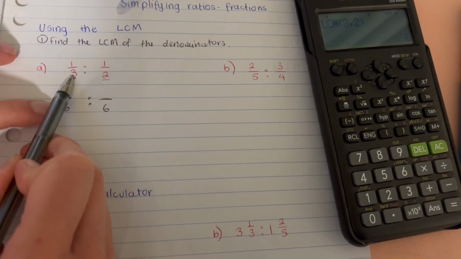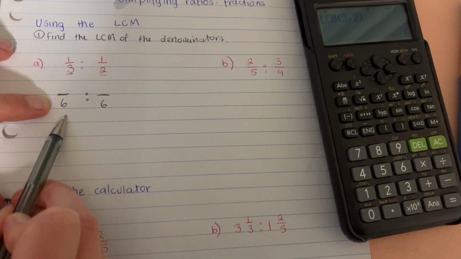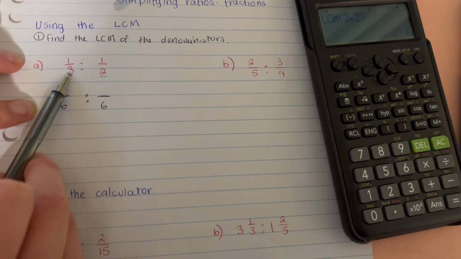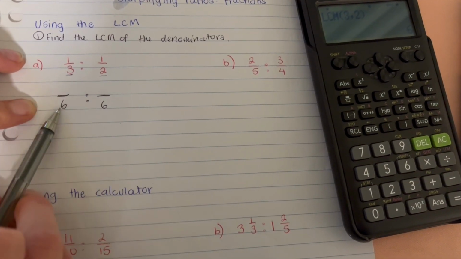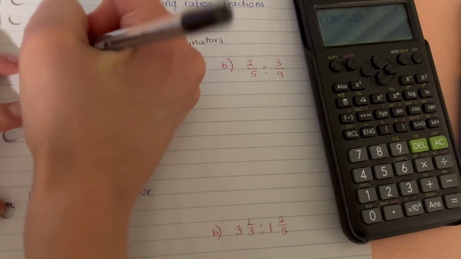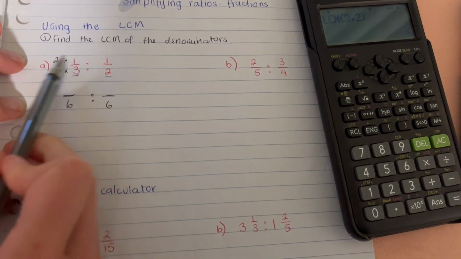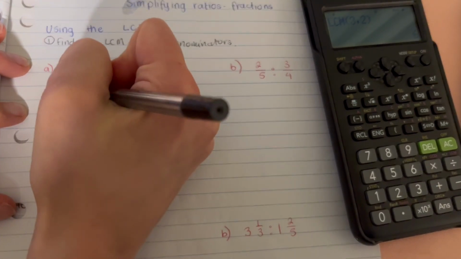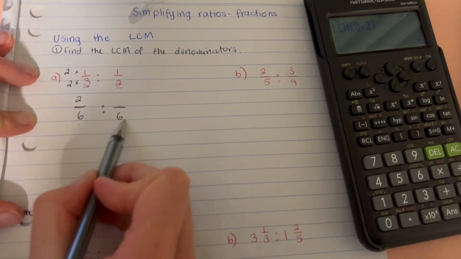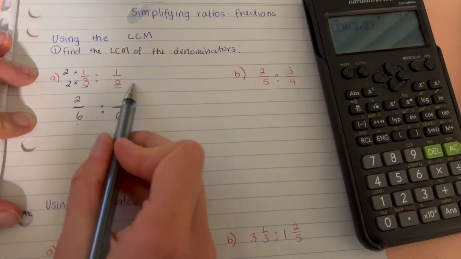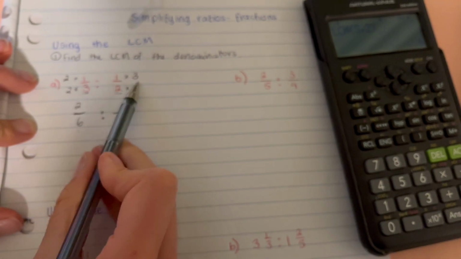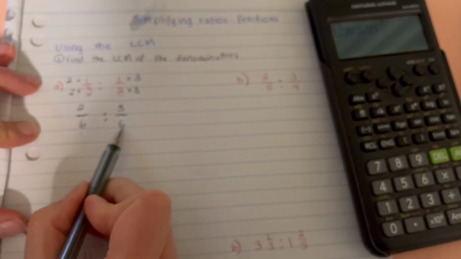However, if I'm creating these equivalent fractions with a denominator of 6, I need to ensure that whatever I'm doing to the denominator, I'm doing to the numerator. So let's think, how would I get from 3 to 6? 3 times what is 6? 3 times 2. If I did it to the denominator, I have to do it to the numerator. That creates my new equivalent fraction, which is 2 over 6. Same thing over here. I've written the equivalent fraction, which is going to have a denominator of 6. I think, 2 times what is 6? 2 times 3. I have to do the same to the numerator. So I end up with 3 over 6.